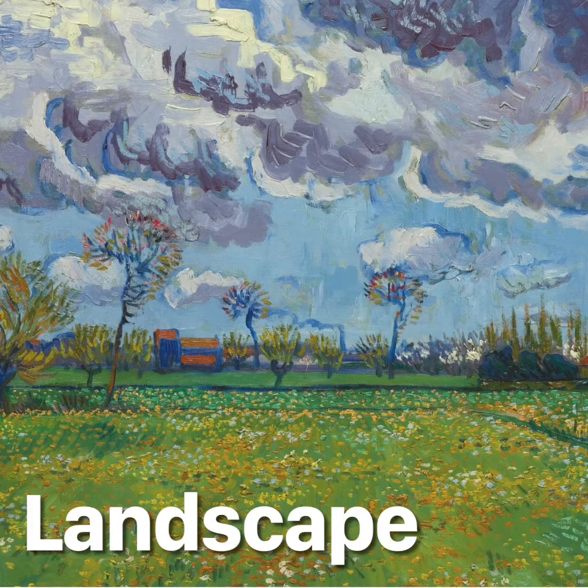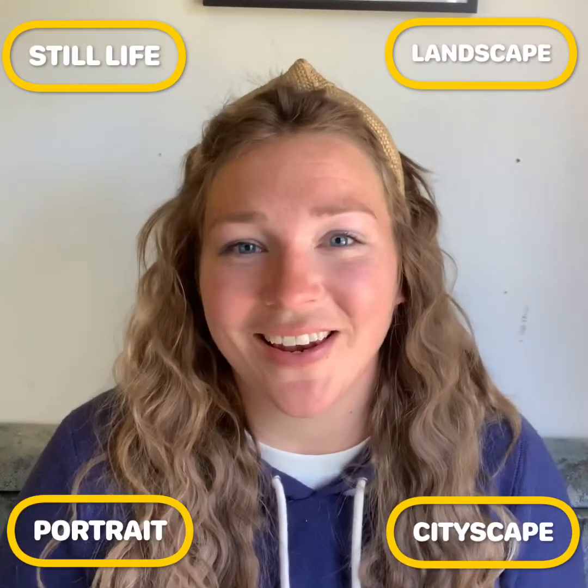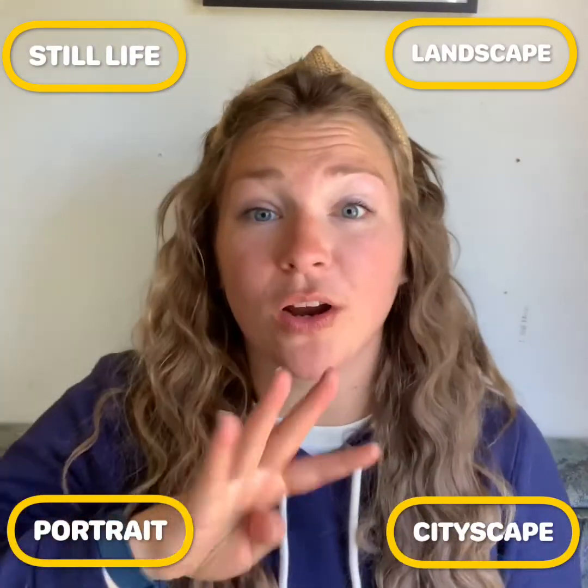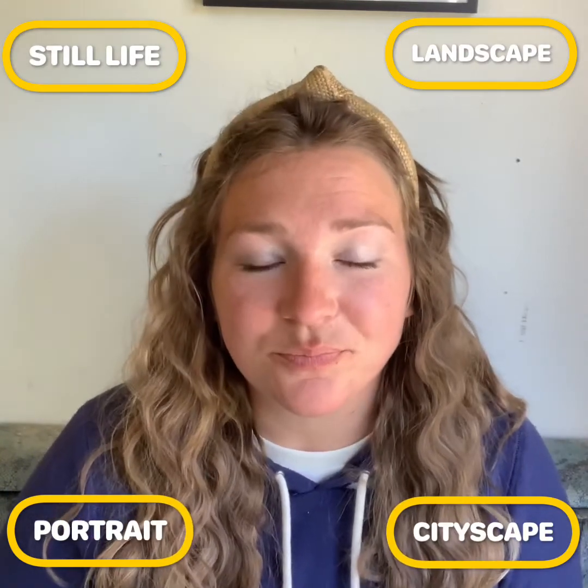Sometimes we might differentiate a landscape and a cityscape. Let me show you what a cityscape looks like. Here's the famous cityscape by our artist from the Harlem Renaissance, Jacob Lawrence. Remember when we talked about this artwork called This is Harlem? So a cityscape is just like a landscape, except it's mostly buildings and streets and people, where a landscape is mostly trees and fields.